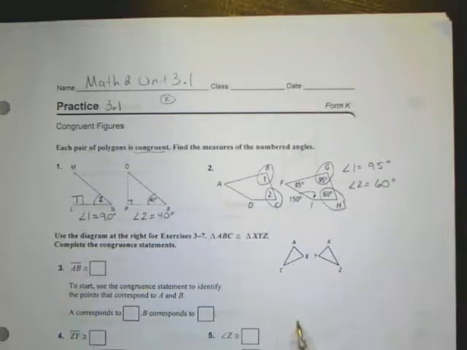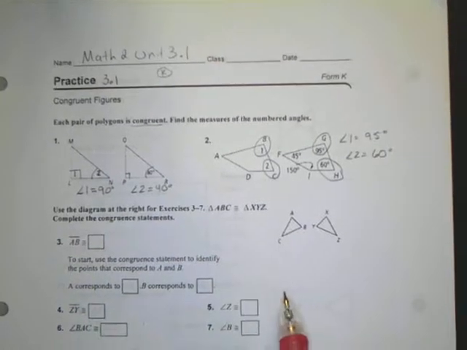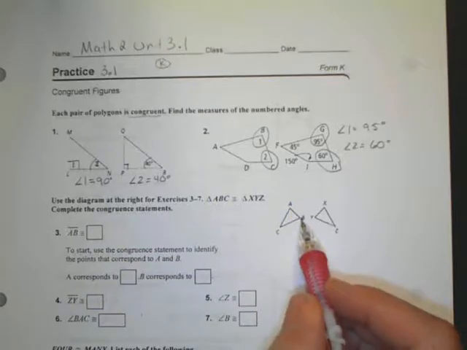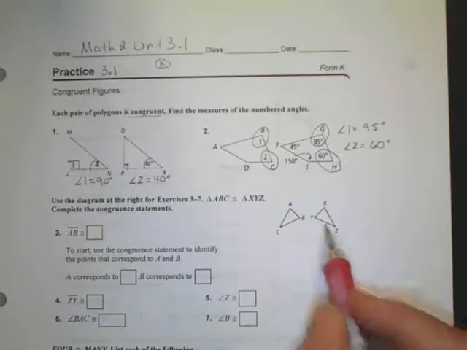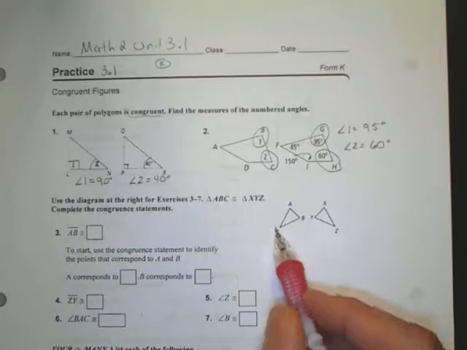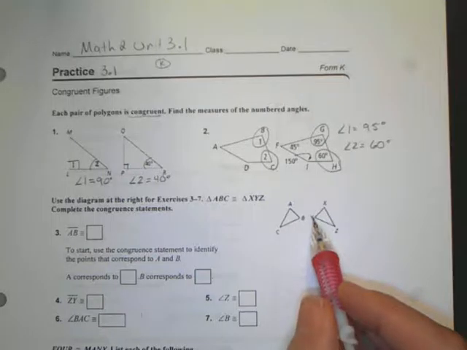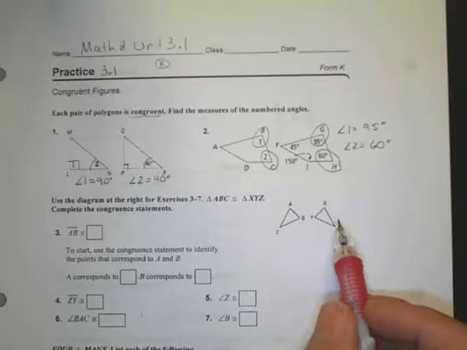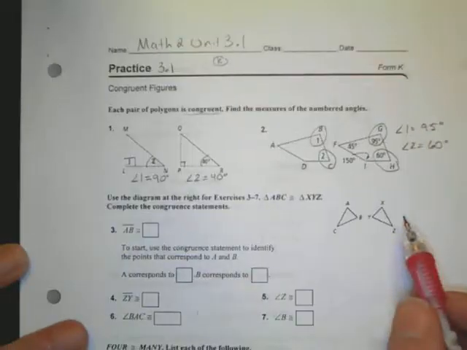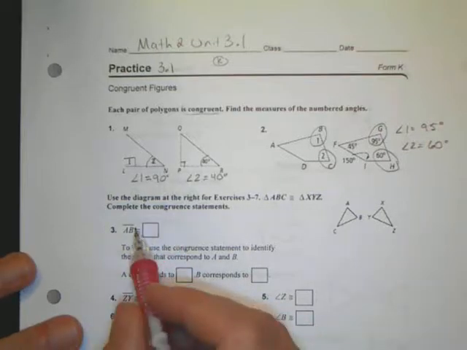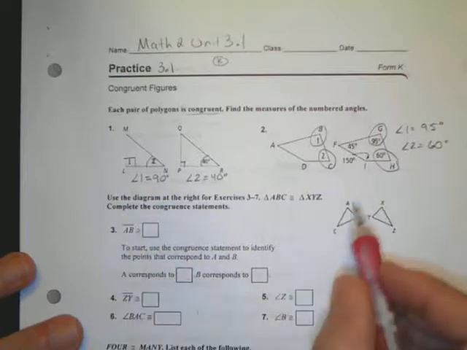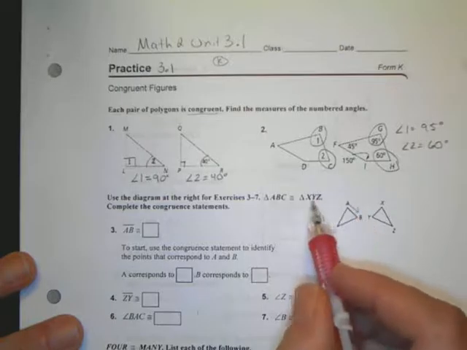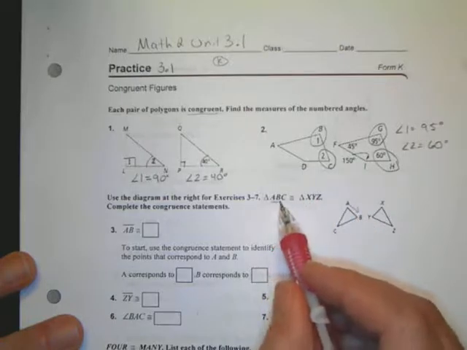All right. Numbers 3 through 7, it wants you to use the two triangles right here in order to compare parts. And so we have A, B, and C. You have X, Y, and Z. What's important here is just to remember the order that things go in. So for example, when they ask you to compare line segment AB, we're going to go in the order from A to B this way, just like in triangle ABC, it goes AB in my written order.